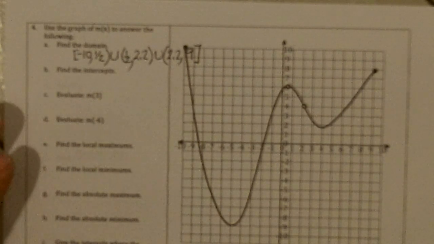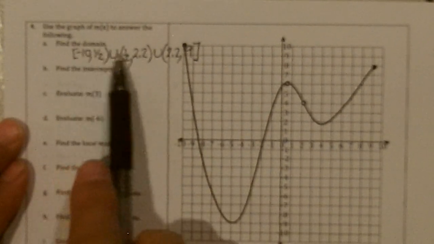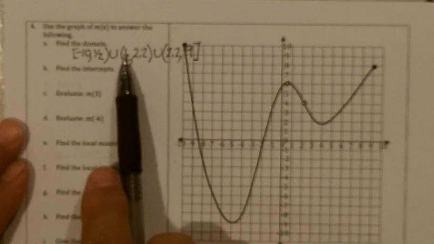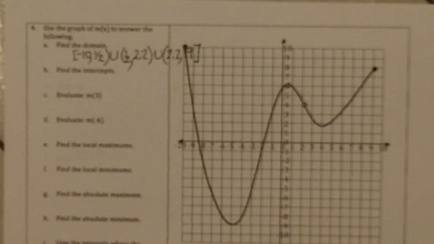Now you could have possibly said all the real numbers between negative 10 and 9 except for a half and 2.2. You could have written it out that way too. And you could have done it with set notation.